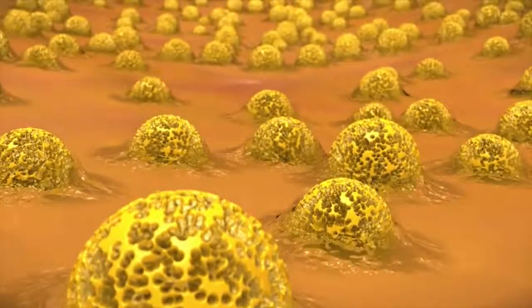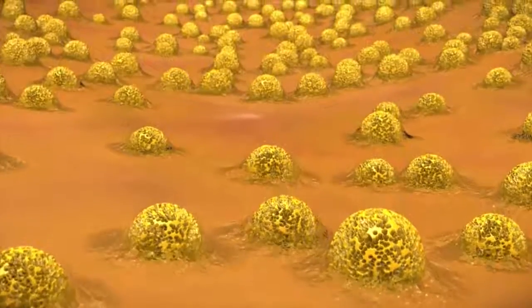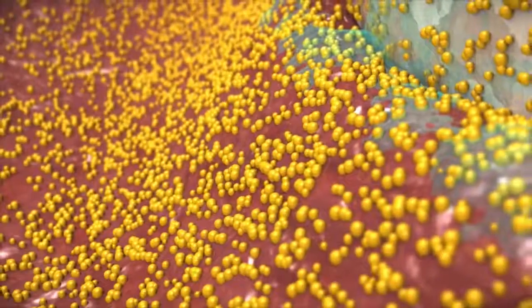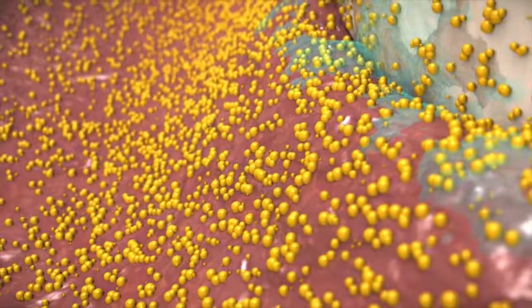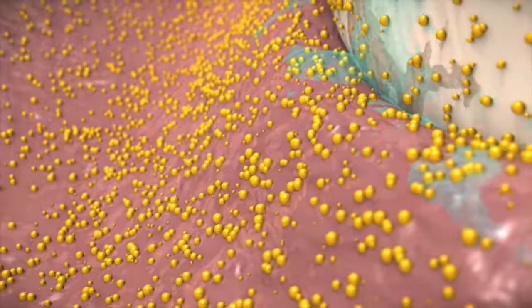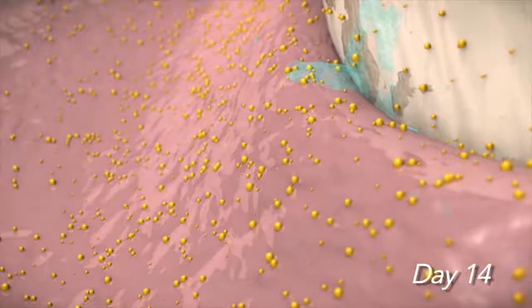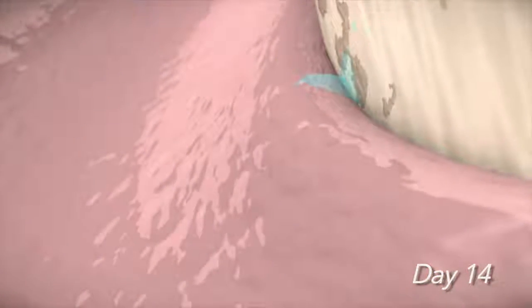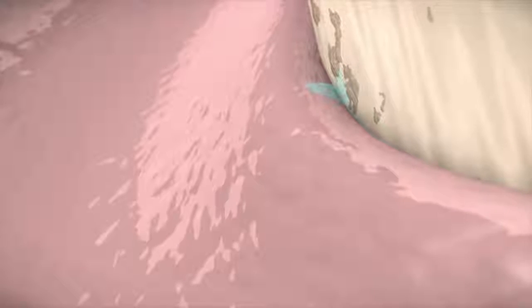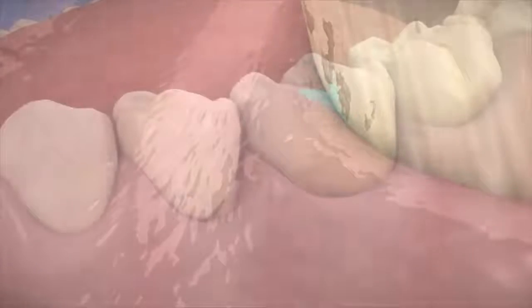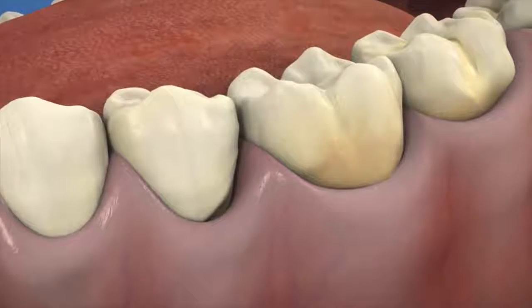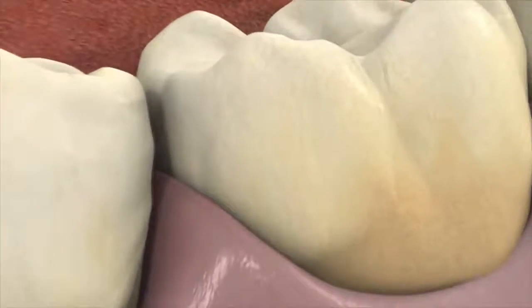level of minocycline well above what's required to kill periodontal pathogens, and can remain active in the periodontal pocket for up to 14 days. Over time, the microspheres will completely bioresorb, leaving behind a healthier balance of bacteria and a greater reduction in pocket depth than with SRP alone.